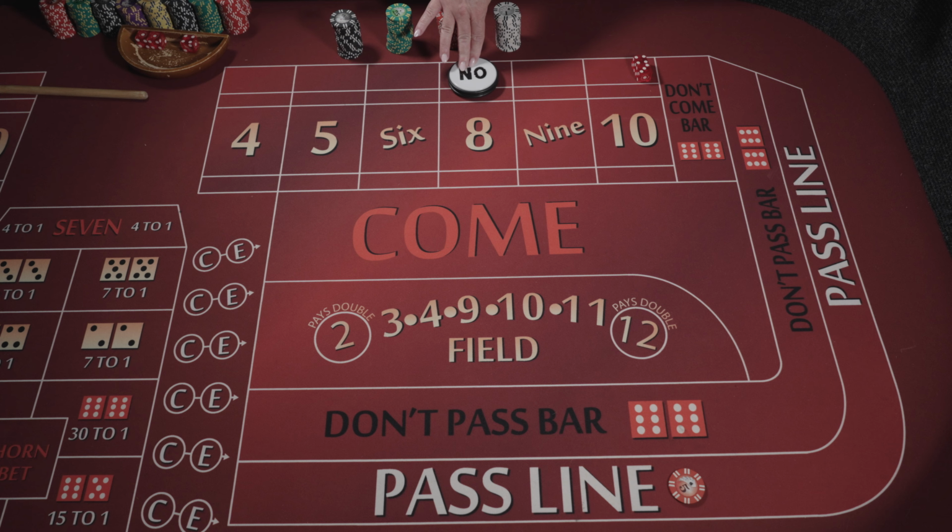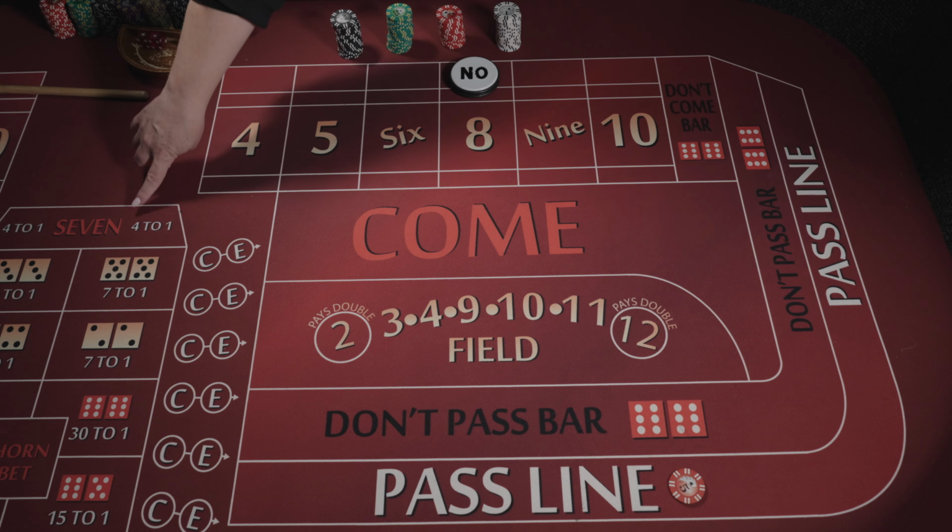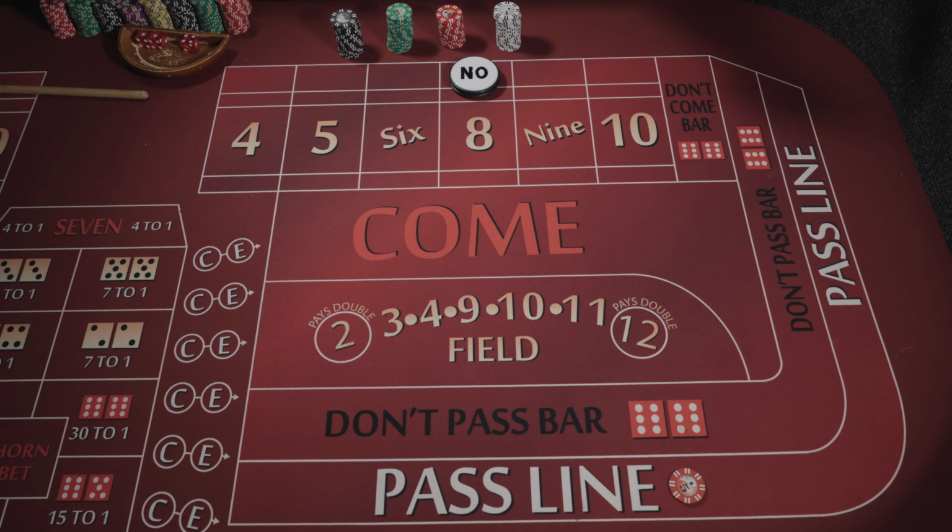So once we've established a point, now we're rolling for the point. And so the only two numbers that matter right now would be whatever the point is on. So if we rolled an 8 previously, an 8 will pay the pass line 1-to-1, or a 7. And if a 7 rolls, then they lose their bet. Now we're just going to pay them 1-to-1 on the pass line if this 8 rolls.